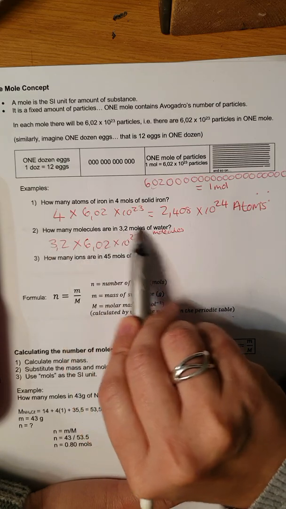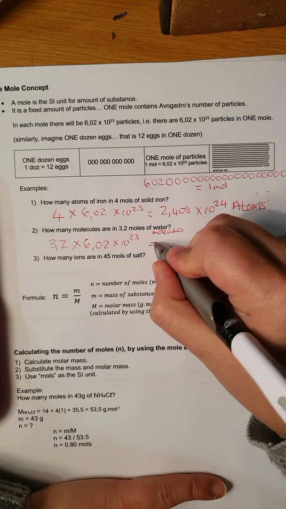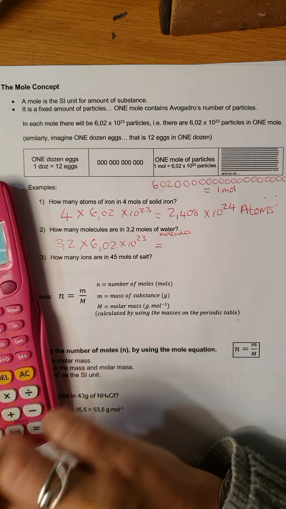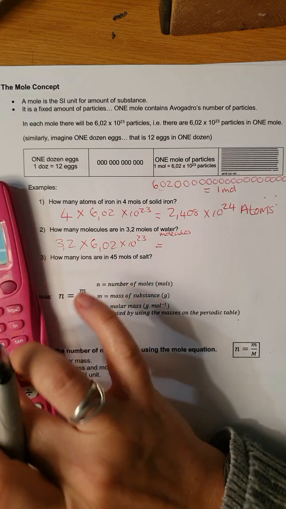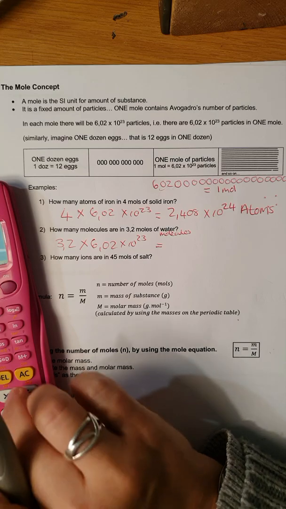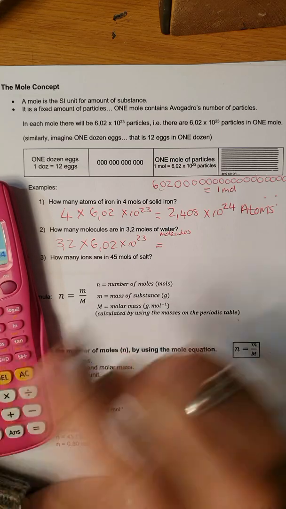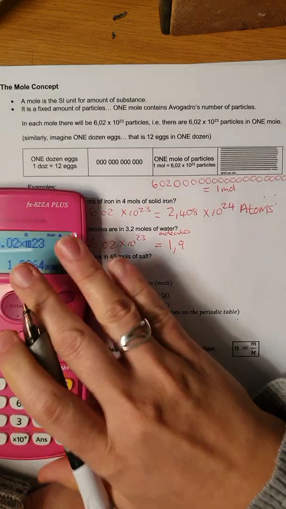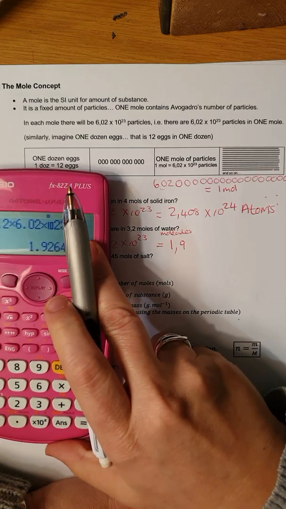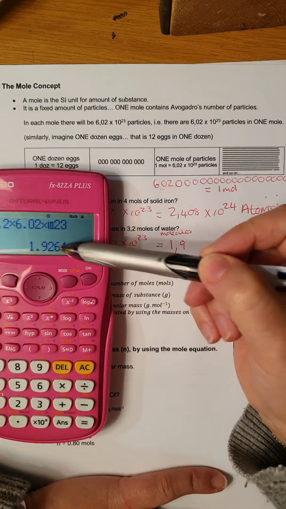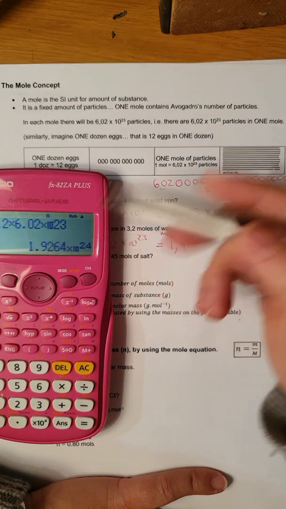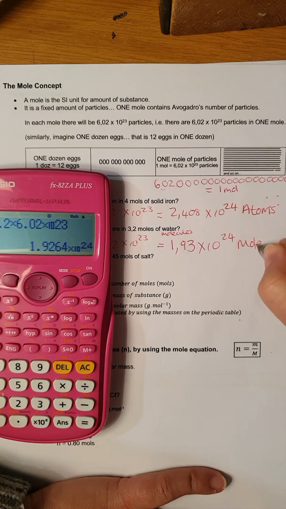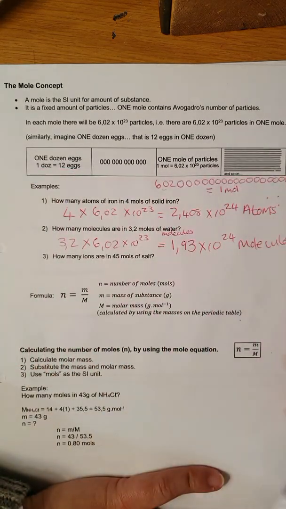Okay, so we multiply the number of moles by Avogadro's number, and we get 3.2 times 6.02 times 10 to the 23. Okay, and I'll end up with 1.926. We normally round off to 2 decimal places, so that will become 1.93 times 10 to the 24, and it is molecules that I'm looking for.